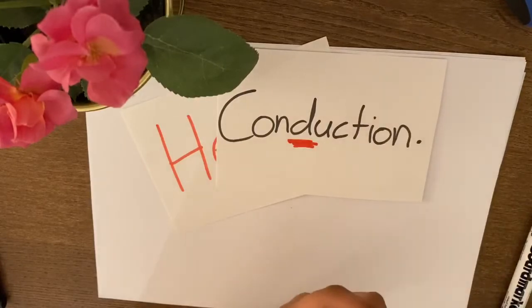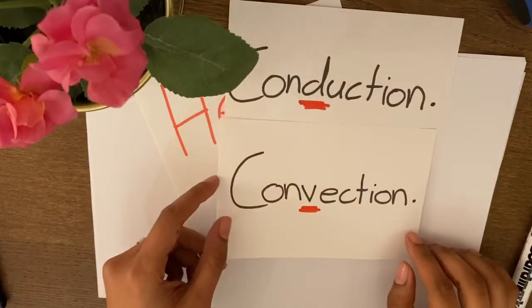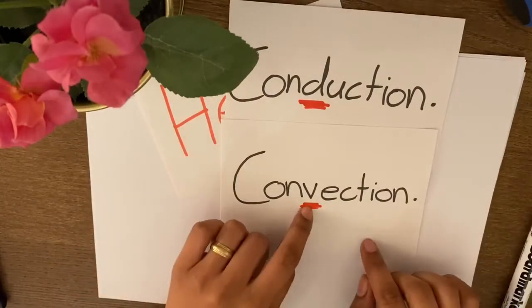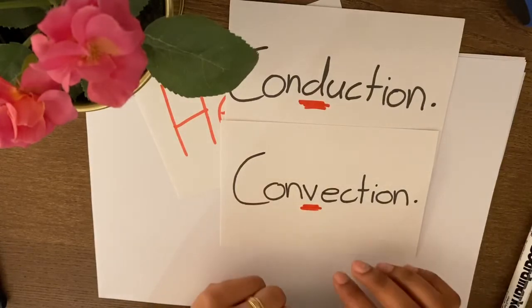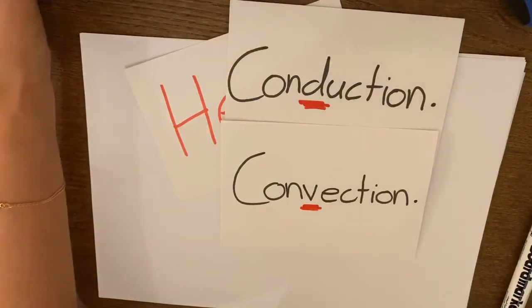But heat can also move within a liquid and gas, and we call it something else. We call it convection. What do I mean by convection? Convection is when the heat is moving within a gas or a liquid. Alright, open with me your book and we will learn more about it.